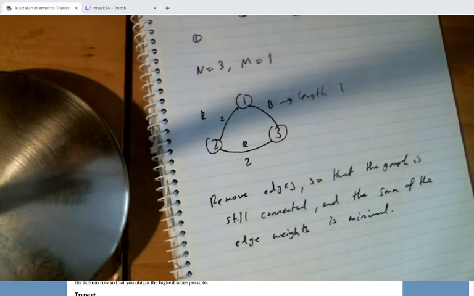Okay, so after we do some experimentation with a few simple graphs, we can start to realize that removing edges is not a particularly fruitful way to think about anything.